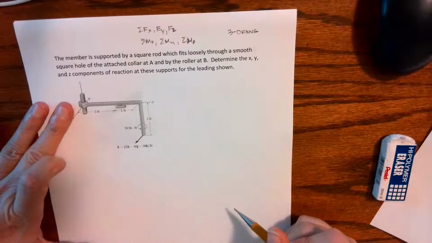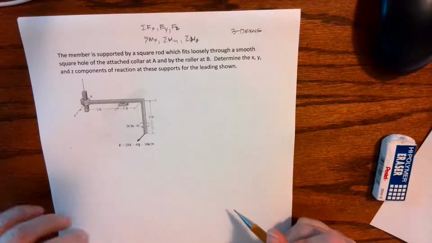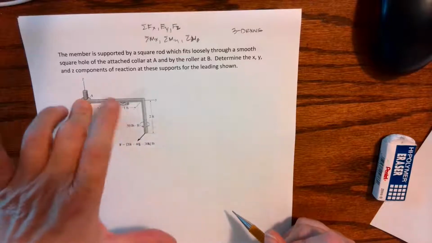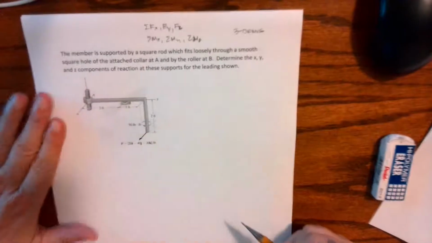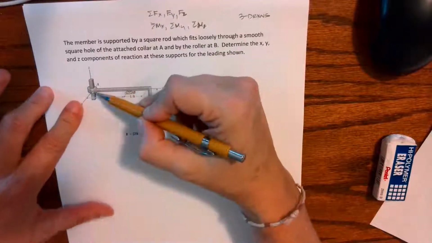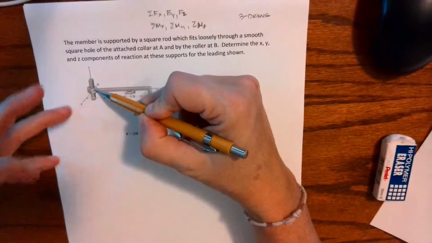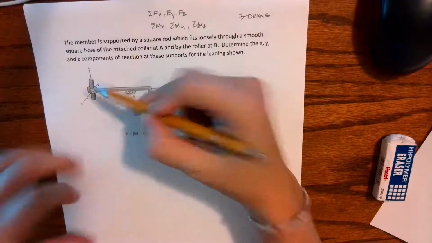So we have a member supported by a square rod which fits loosely through a smooth square hole of the attached collar at A and by the roller at B. Determine the XYZ components of the reaction of the supports for the loading shown. The first thing we need to do is discern what kind of reactions will develop here at A, and a reaction develops because we don't have translation or we don't have rotation.